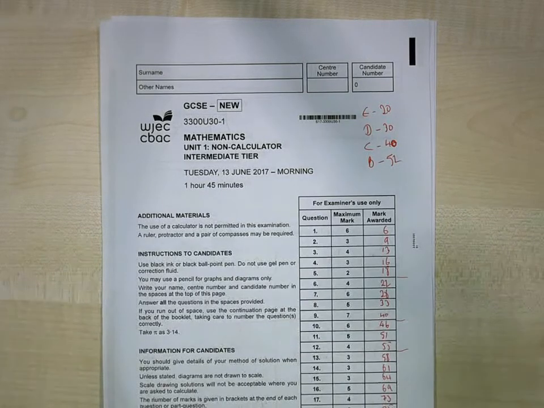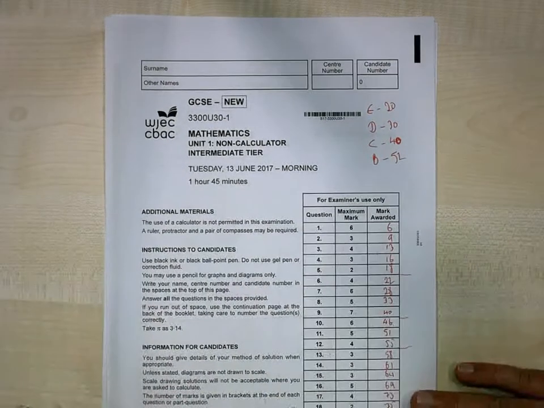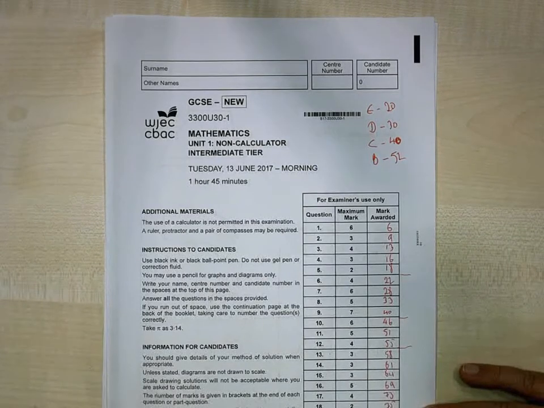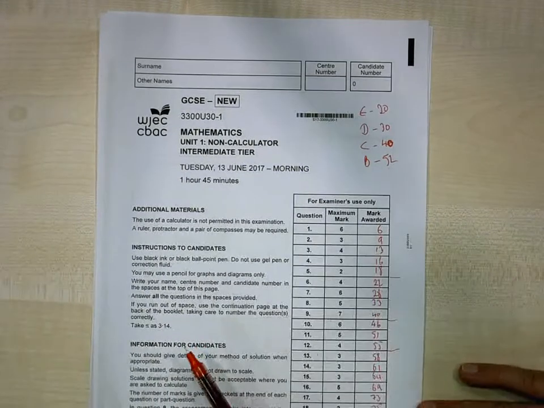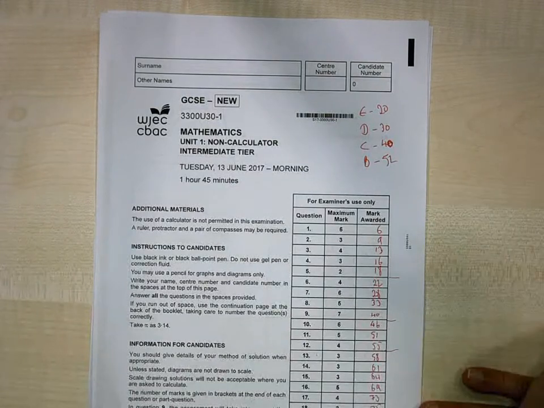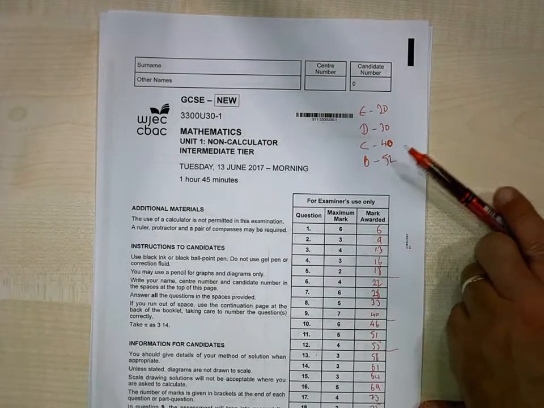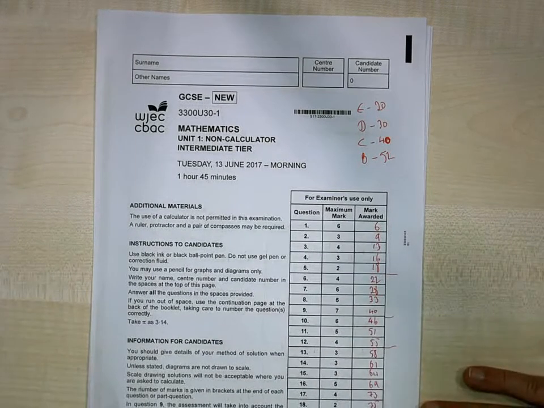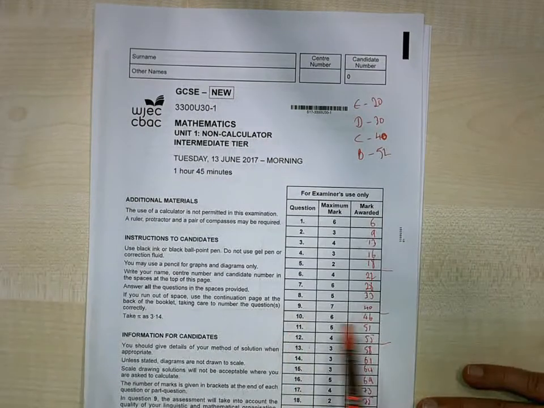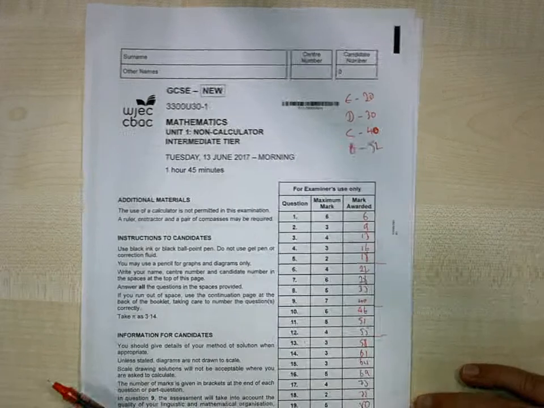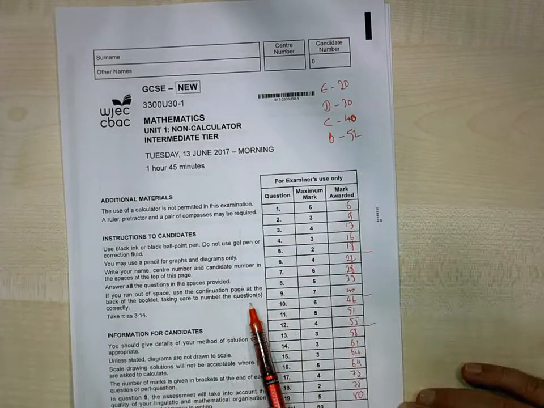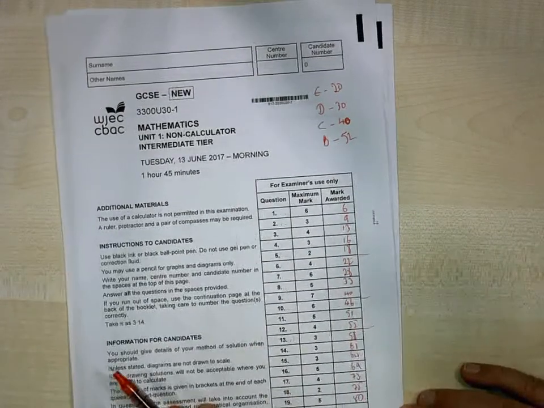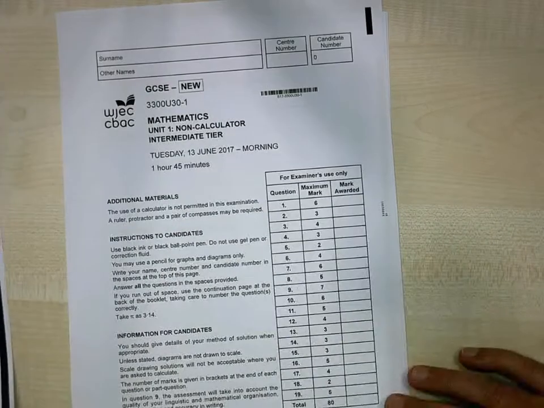Right, so tonight's session is looking at Intermediate Maths Paper 1 from the summer of 2017. We've set up the usual grade boundaries that we're going to aim for, looking at 40 marks for a C, 52 for a B. 40 marks pretty much takes us to the end of question 9. So I'll break this video clip when we get to question 9.